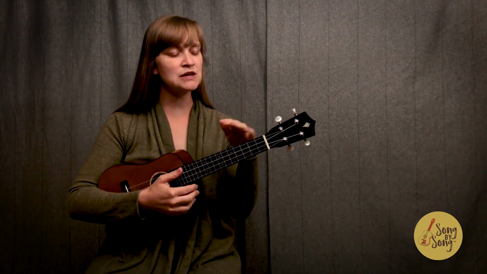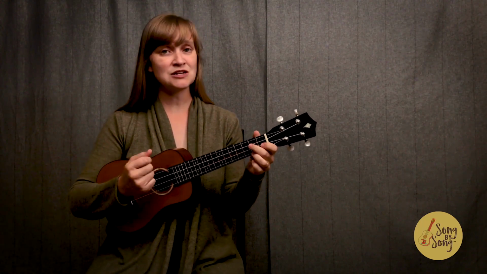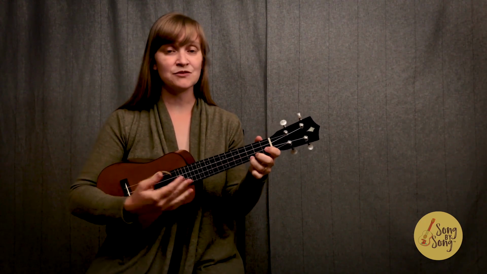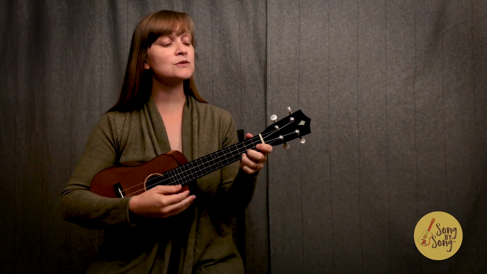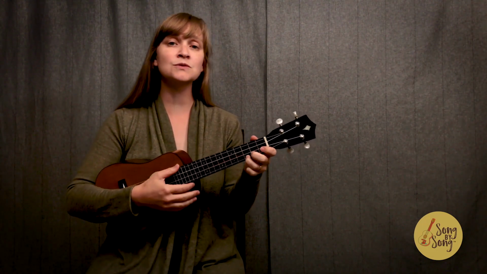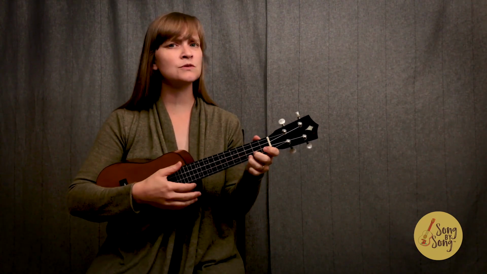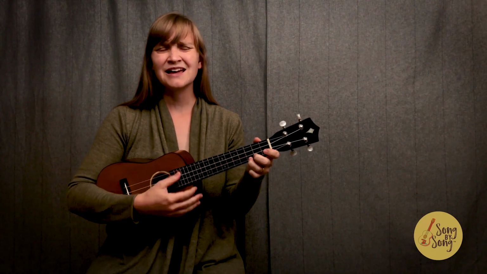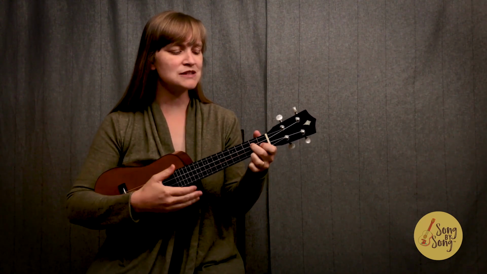Sometimes that melody is moving in directions where, if I keep going and I don't change chords, it's not going to sound very good. For example, in the first line, do, do, do, do, do, do, do, do, do. If I just kept playing that C, that doesn't sound very good, right? That melody really wants you to move to the other chord.